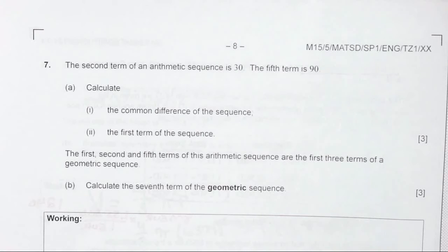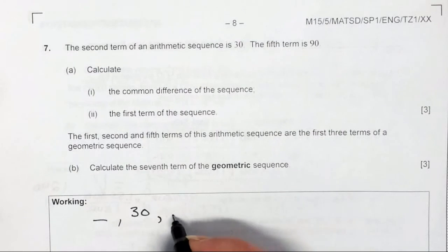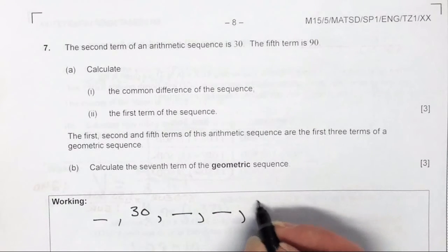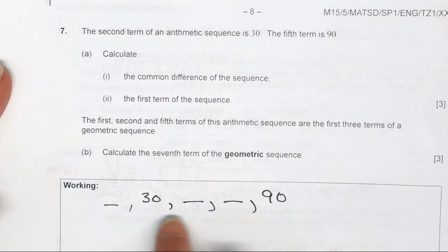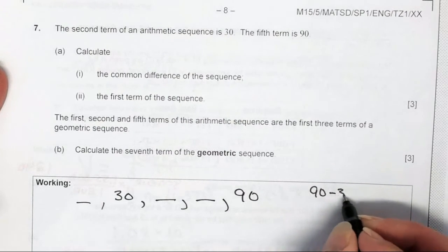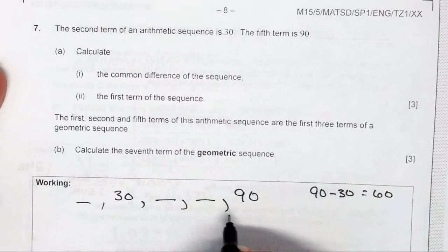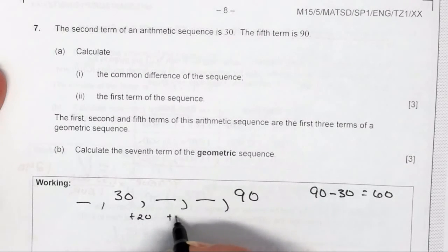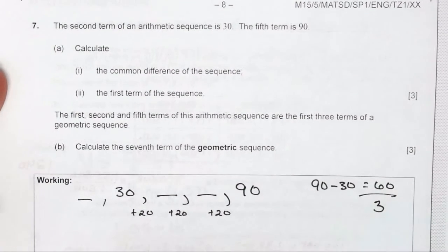There's several ways you could do it. One way would be to go, I'll have a first term, then the second term. This would be third term, fourth term, fifth term, right? Okay, so let's see, what would I have added each time to get there? What's the difference between 90 and 30? It's 60. So I added it, and added it. What did I add? 20. If I added 60 overall, and we went 3 spaces, that's 20 each time.